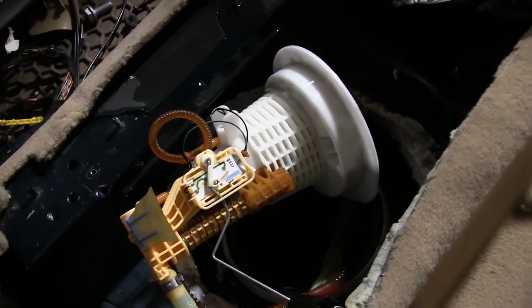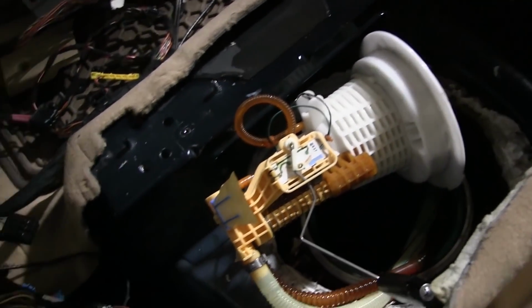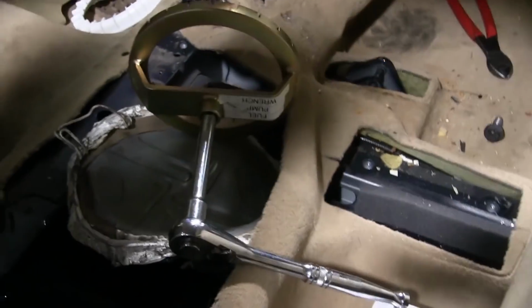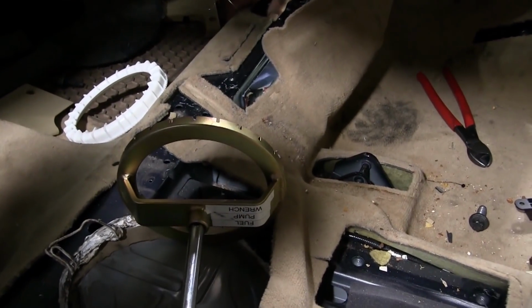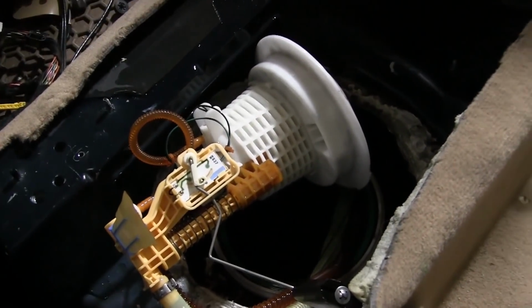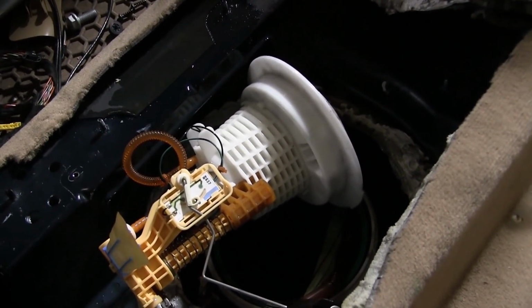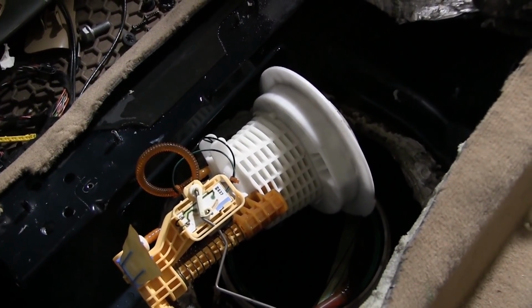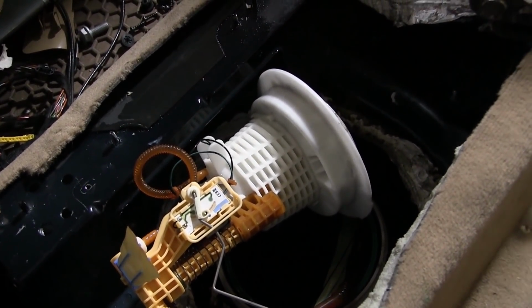Okay guys, so this is one of the problems with not being an expert on these type of cars. The line goes from the driver's side, the fuel pump, out, and it comes to the passenger side, and it goes into a fuel filter and then comes out. The fuel filter is what's plugged. So the plugged fuel filter is the cause of this problem.